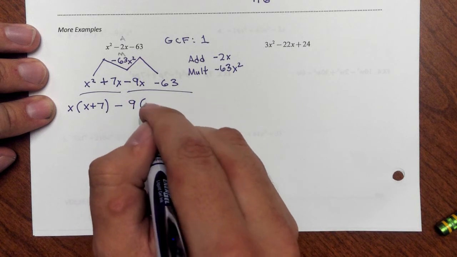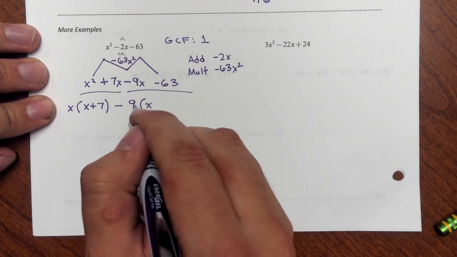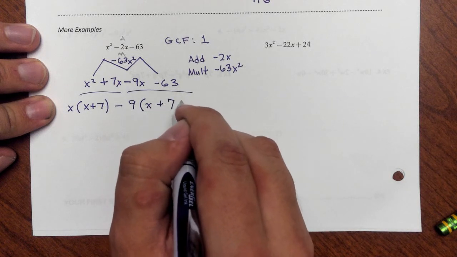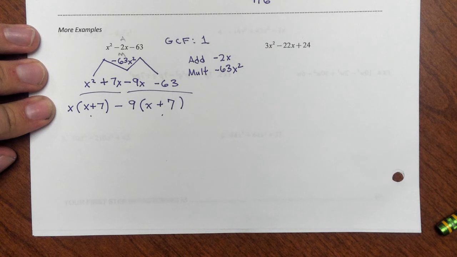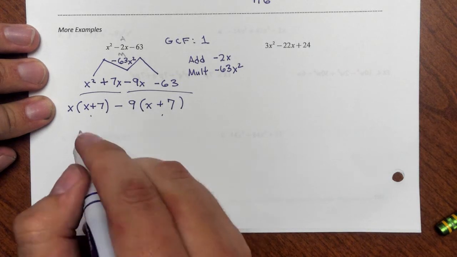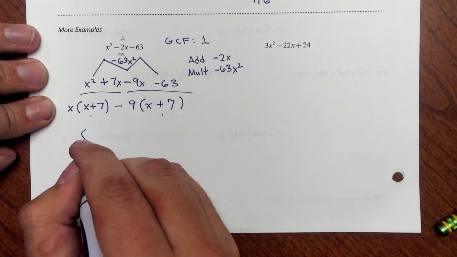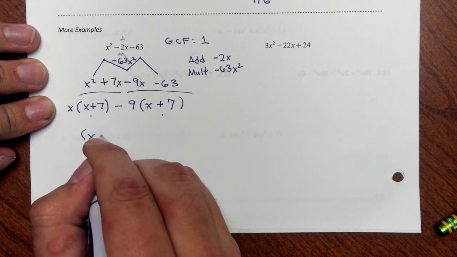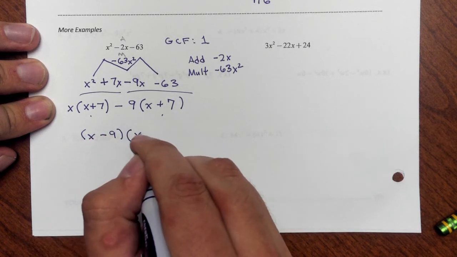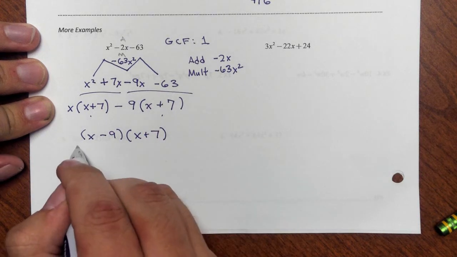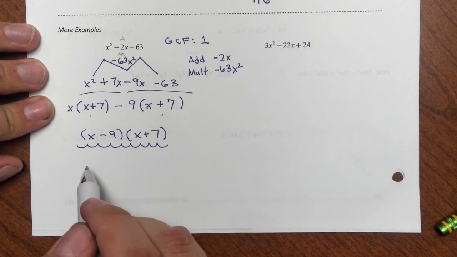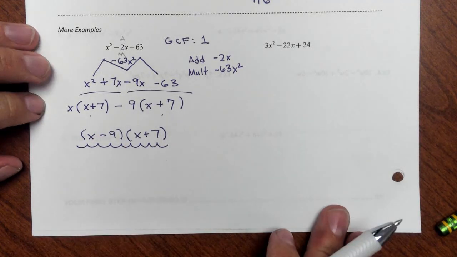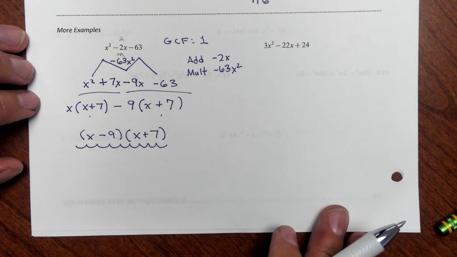And when I do that, negative 9 times x gives me negative 9x. Negative 9 times positive 7 will give me negative 63. And again, these two are the same expression, which is how factoring by grouping is supposed to work. So I can say then that x squared minus 2x minus 63 has the factors x minus 9, x plus 7. That is my factorization. Okay, each of these is a factor. The whole thing is the factorization of x squared minus 2x minus 63.